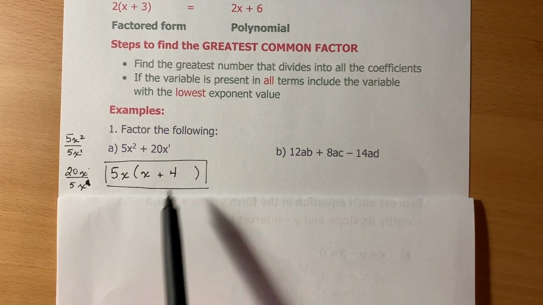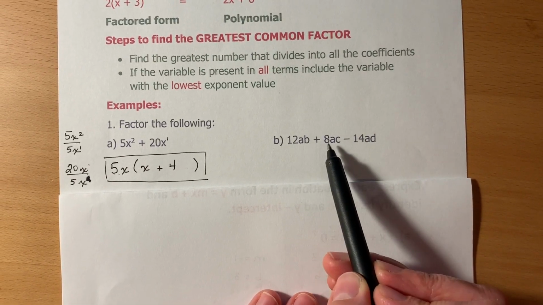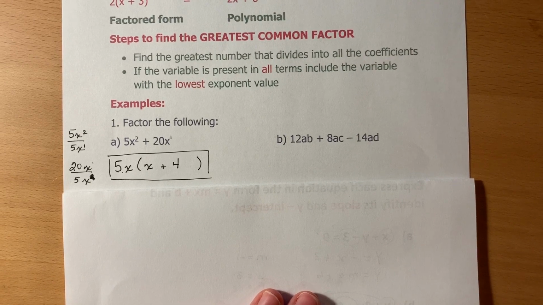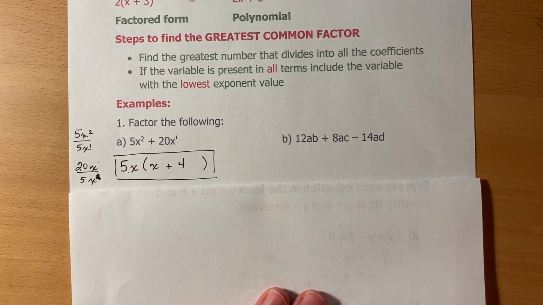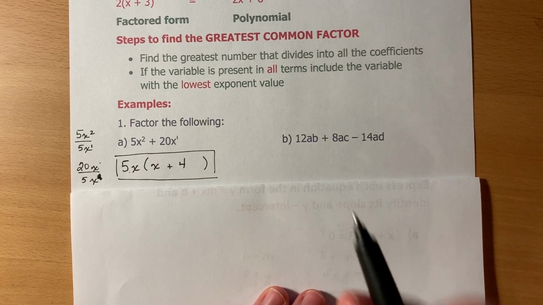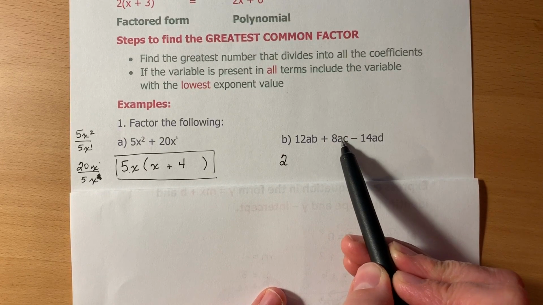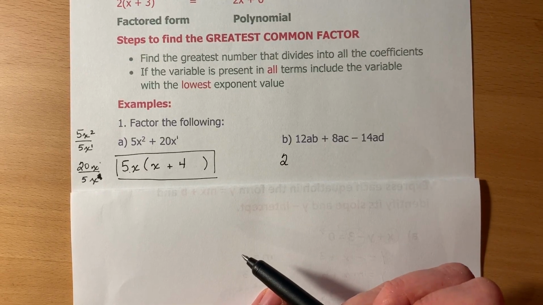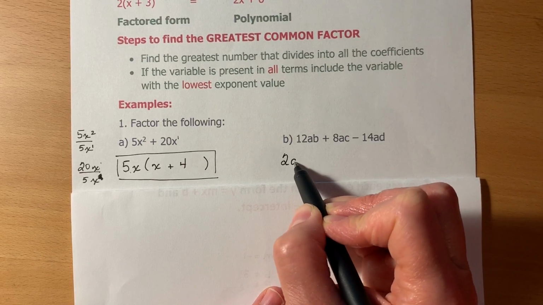And I'm done. So let's have a look at this one. 12, 8 and 14. Look for the largest number that divides evenly into all three of those. And you should tell me it's 2. Okay, now look at the A. Is it present in all? Yes, so include it. The lowest exponent is 1, so I include the A.